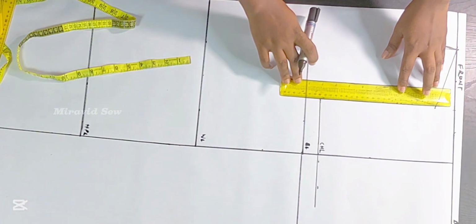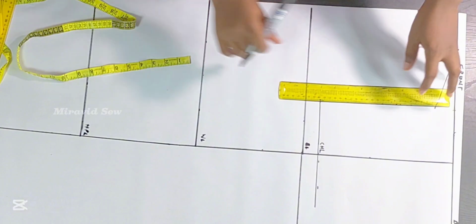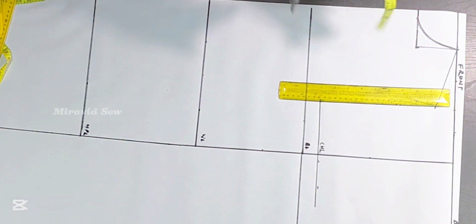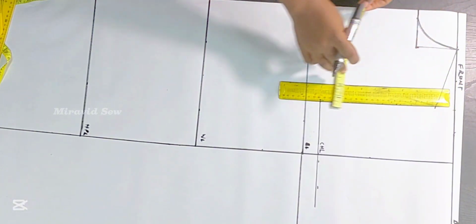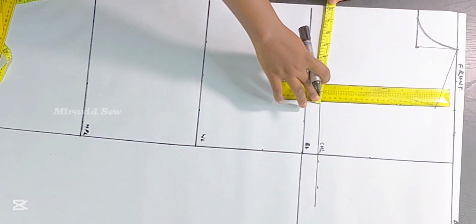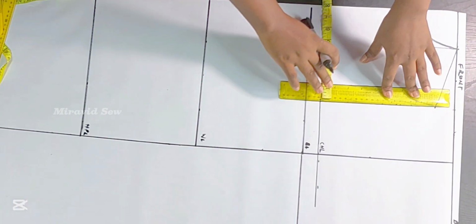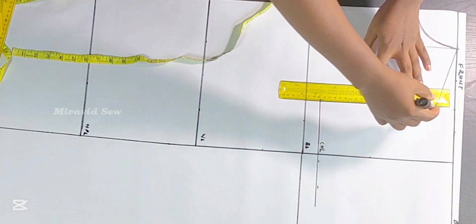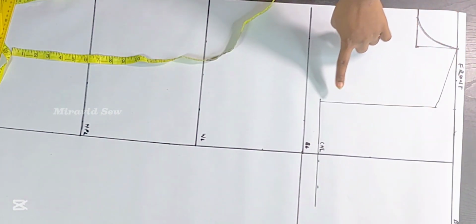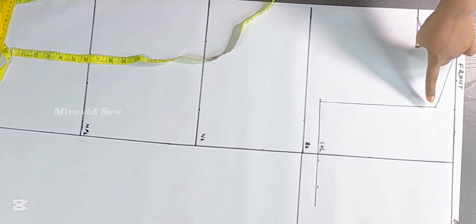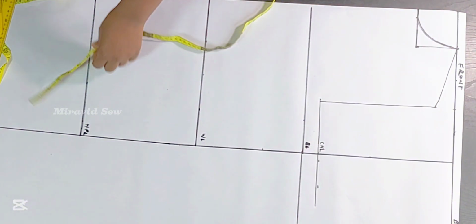So I'm going to draw a straight line to connect this. To make sure I'm on the same page, I'm just going to take my measurements, 8 inches, and be sure that I am at 8 inches here, and then draw a straight line. So this is a guide to which I'll be putting my armhole curve.